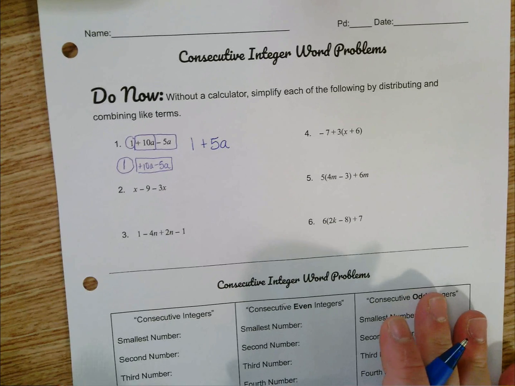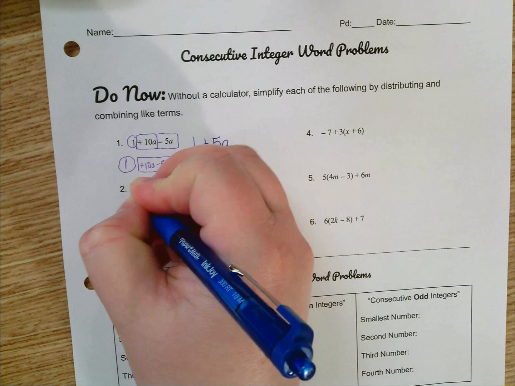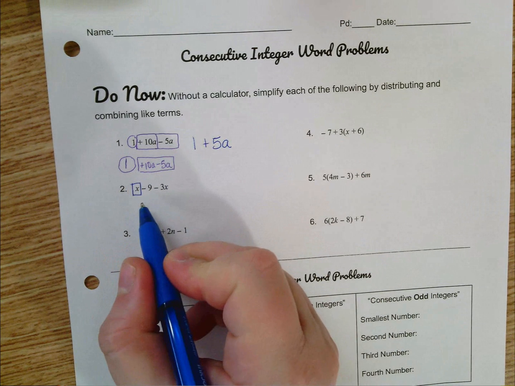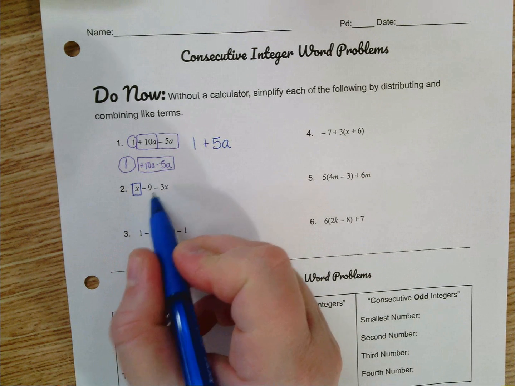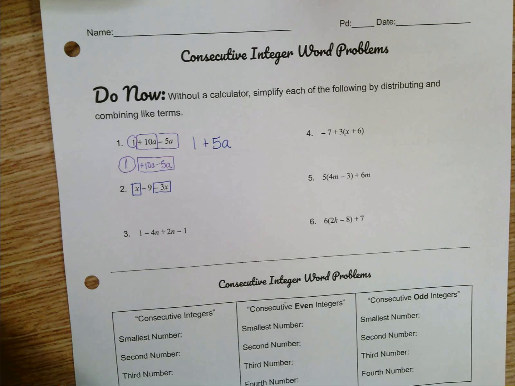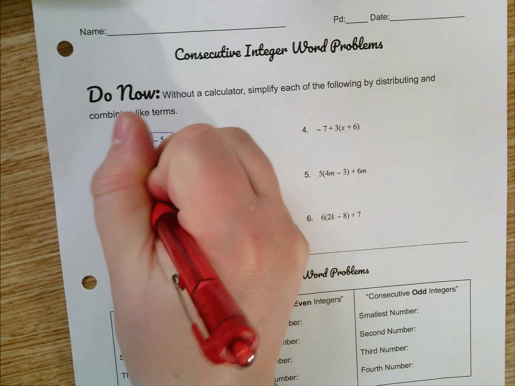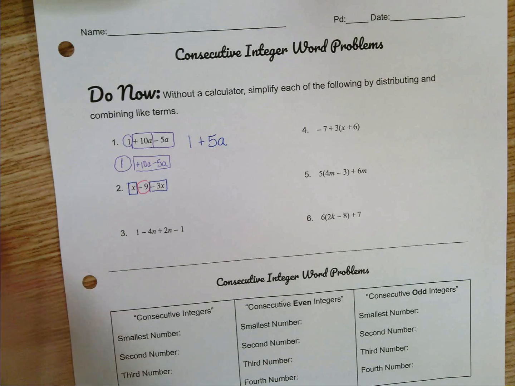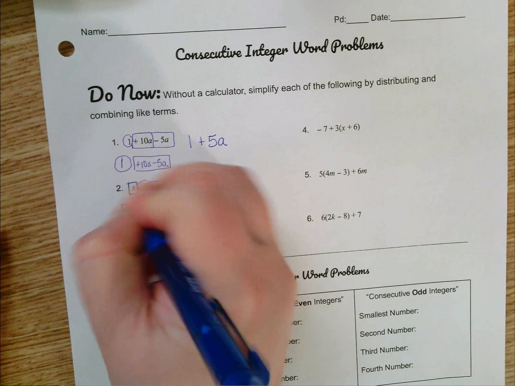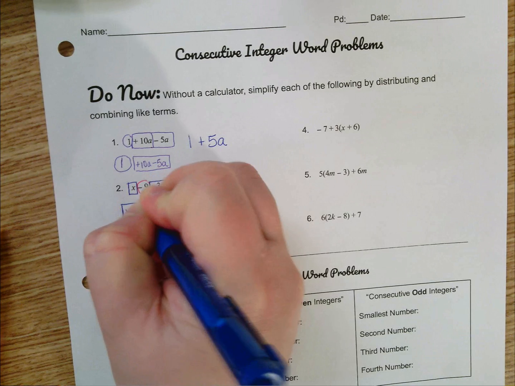For number 2, I'm starting with a positive x, and I'll put a rectangle around all of my variable terms. Minus 9, that's a constant, but minus 3x, that's another variable. And then separate from that, I'll circle all of my constants. So I've got this minus 9. For my variables, that gives me x minus 3x.